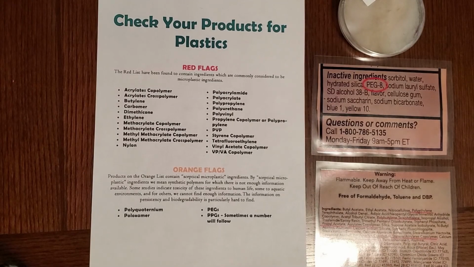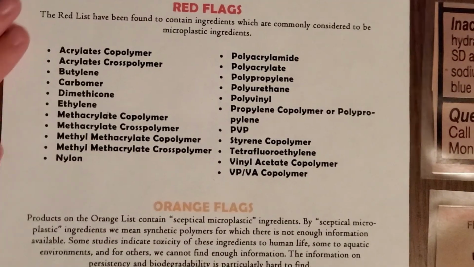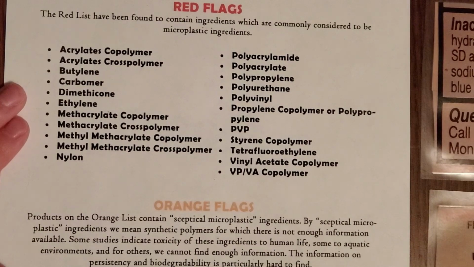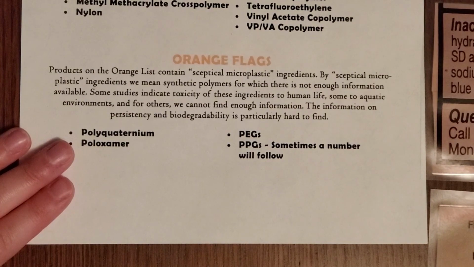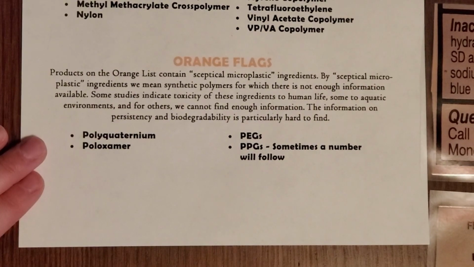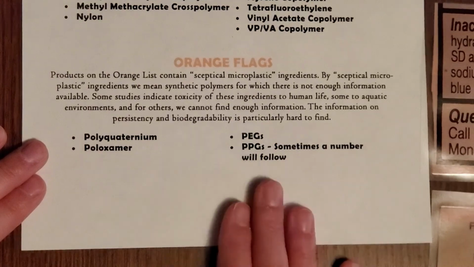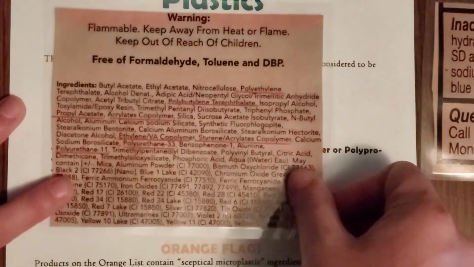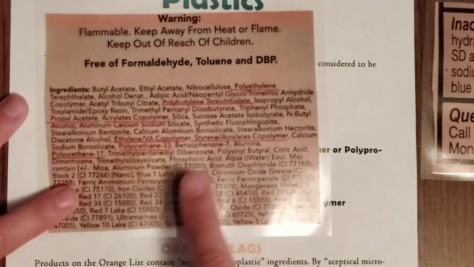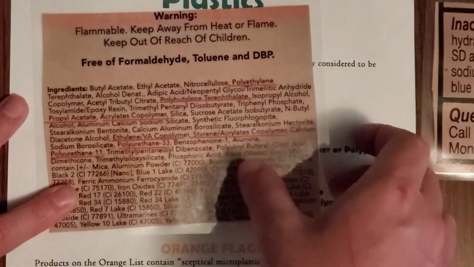All right, so how do you know if what you're buying or what you own contains a microplastic? So they're likely not going to just say microplastic on the ingredients list, but there are some ingredients you can look for, and those are kind of broken down by two categories. There are these red flag ingredients, which are considered to be microplastics, and then there are these orange flag ingredients, which need additional research to confirm whether or not these are microplastics. So you can see sometimes they contain more than one. So here's an ingredient list with all of the microplastics underlined in red.